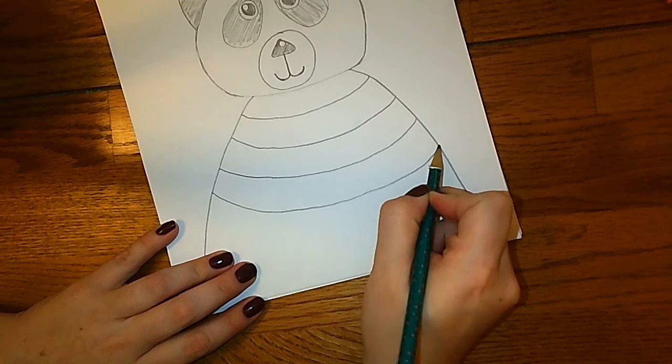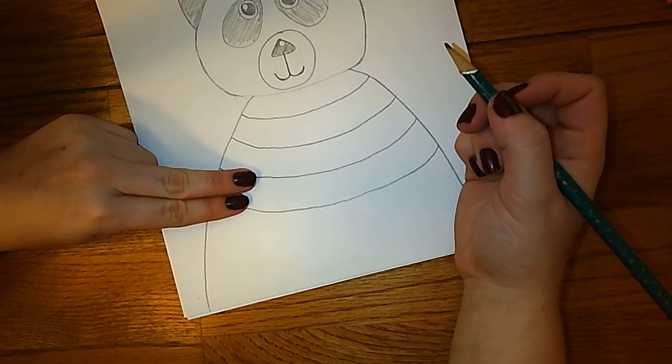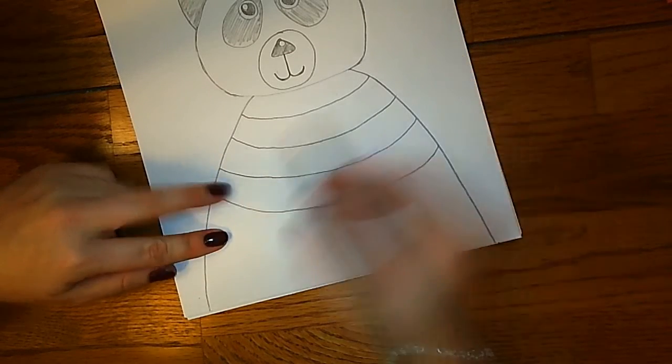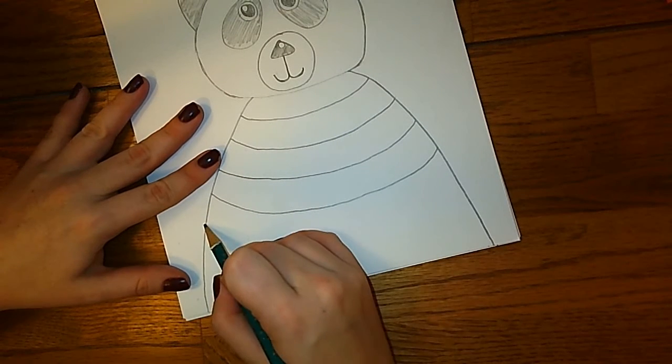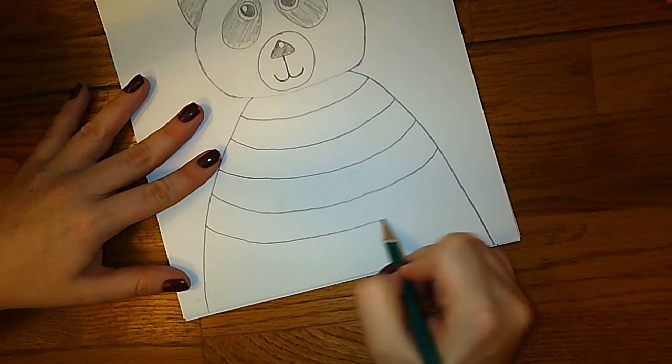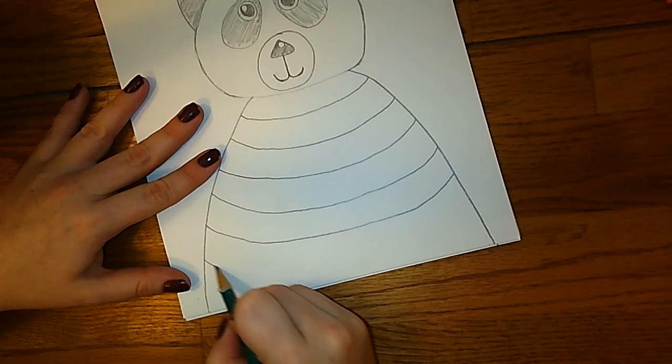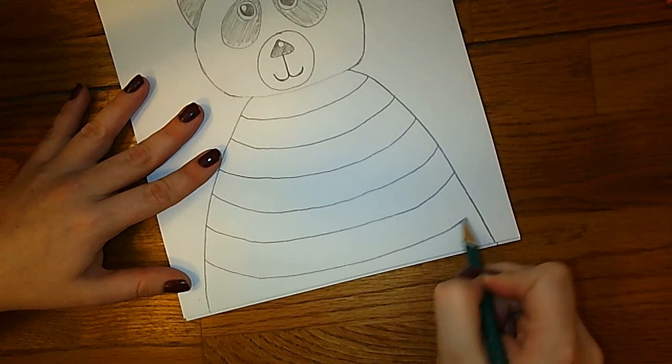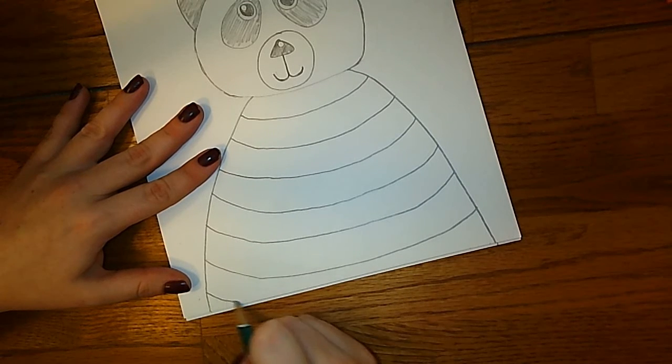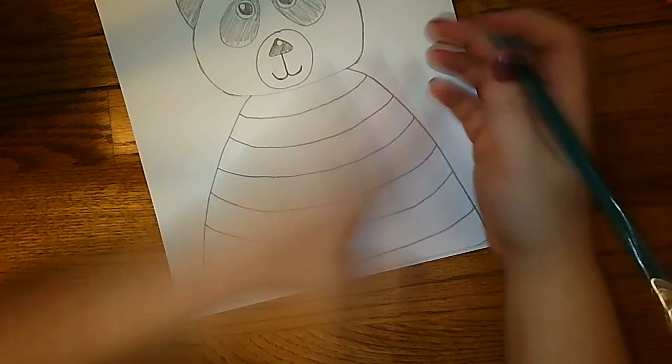When I make these stripes, I kind of do them about 2 finger lengths, and I kind of curve it so it follows the body. So I'm curving around my panda. Curve. This guy goes off the page, and that's fine.